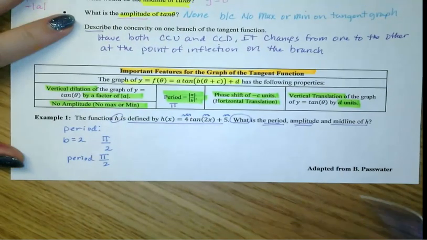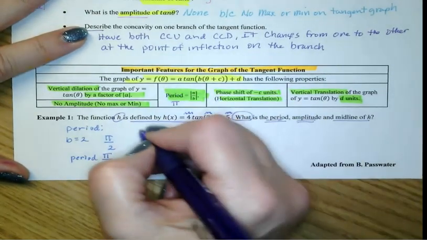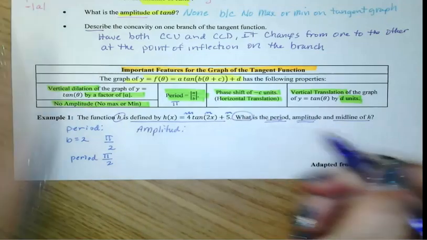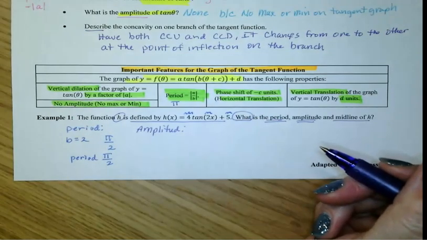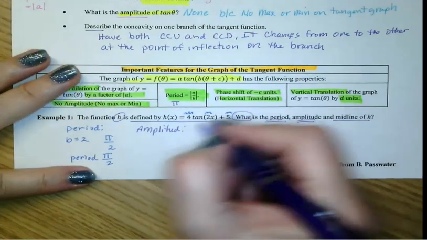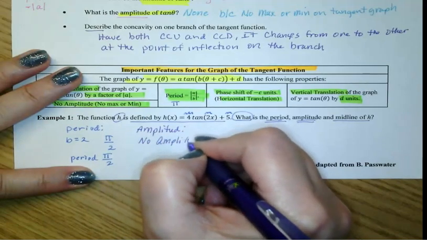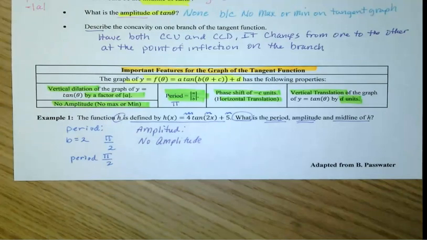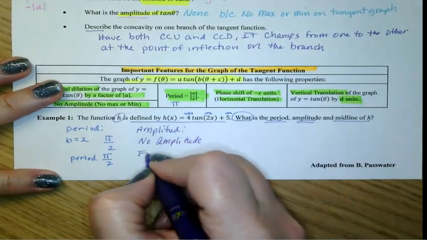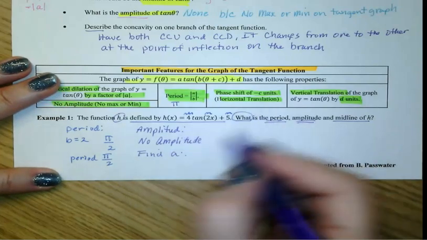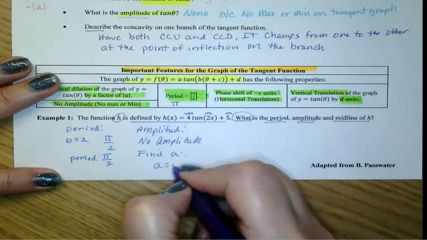All right, then the next thing we're going to find is the amplitude. And that should be the easy one because you should say that there is none, no amplitude, because there is no top or bottom of the graph to get to. Now we could find an A value, and in that case we're looking at this value right here, and we can say A equals 4.